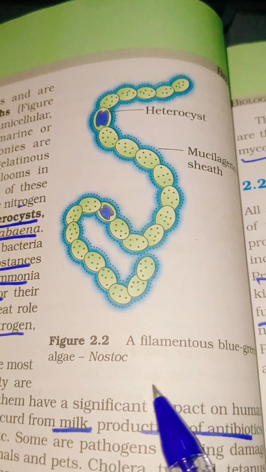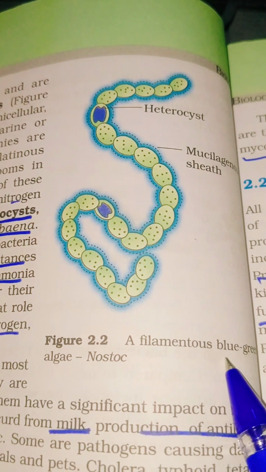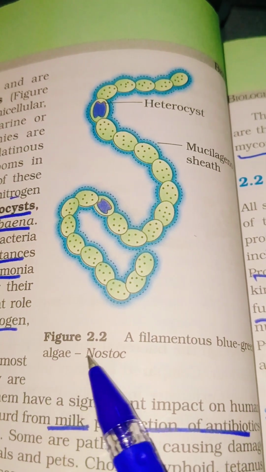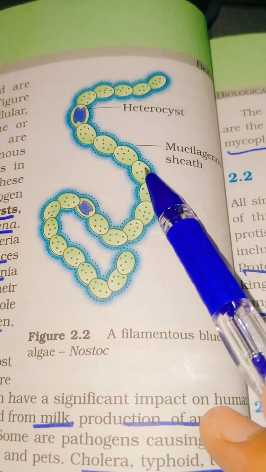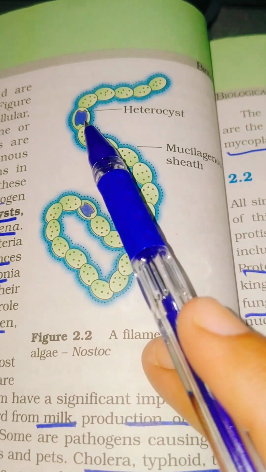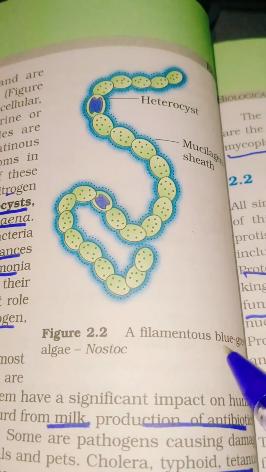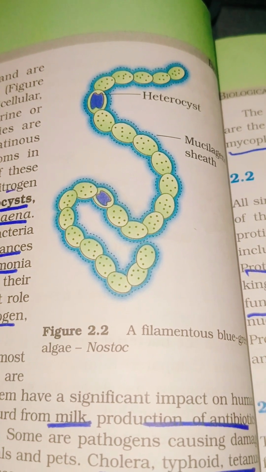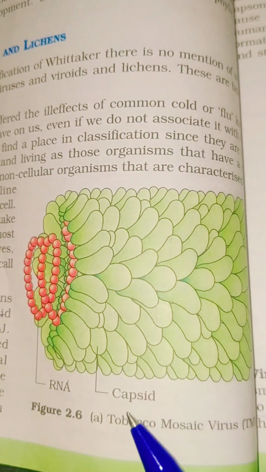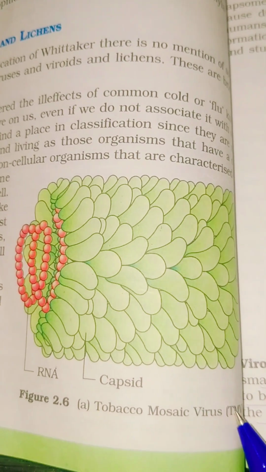This picture shows us the structure of blue-green algae. The blue-green algae are also known as cyanobacteria, and the example given here is that of Nostoc, having a mucilaginous sheath and heterocyst. These heterocysts are special cells present in a few blue-green algae, and they help in nitrogen fixation.